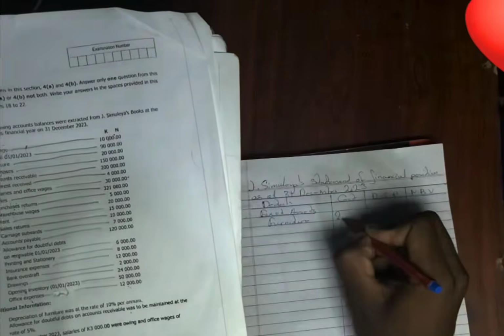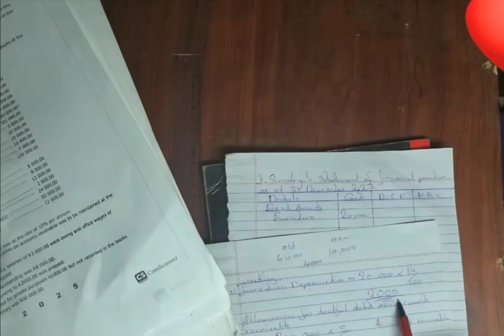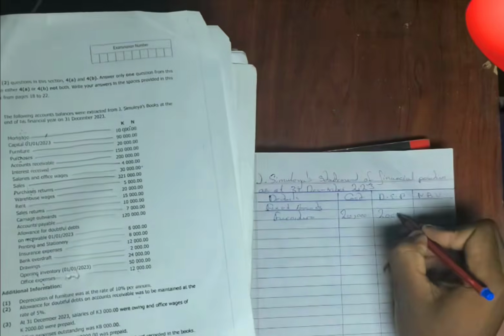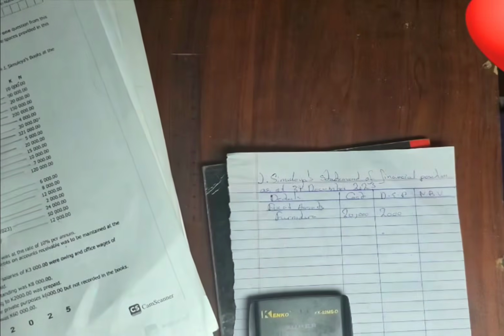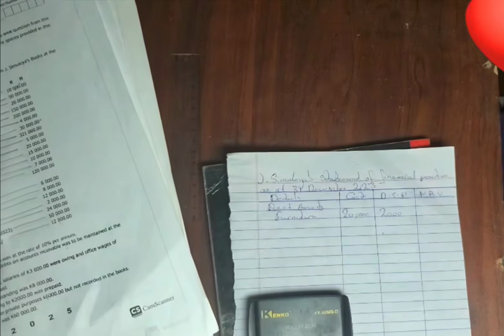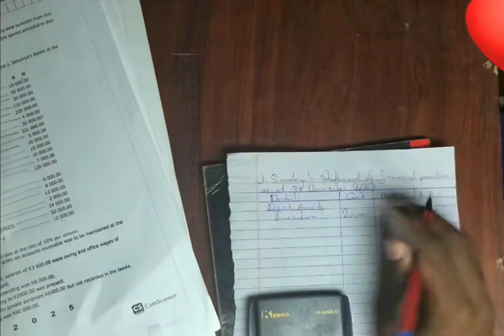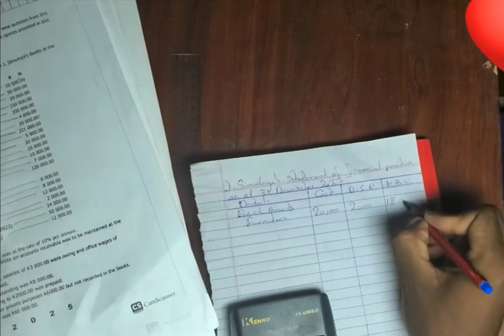And this fixed asset, the cost of it is 20,000. Then the depreciation of it is what we had found when we were doing our working. The depreciation was 2,000. So you put 2,000. Then you subtract the cost minus the depreciation to find your net book value. So 20,000 minus 2,000 is going to give you 18,000.